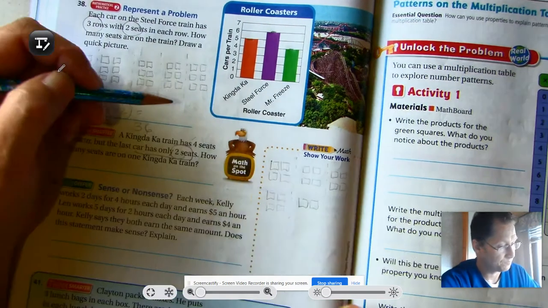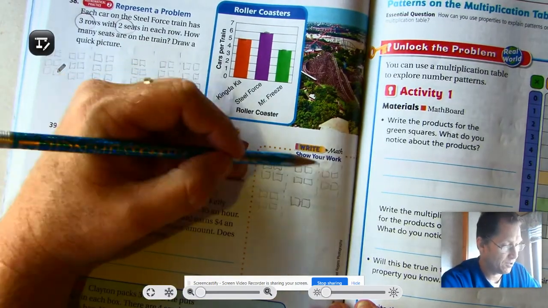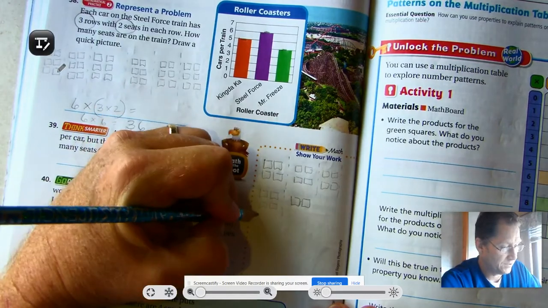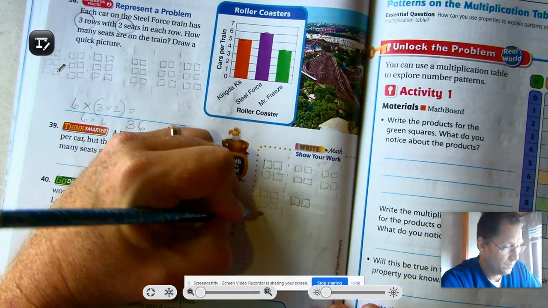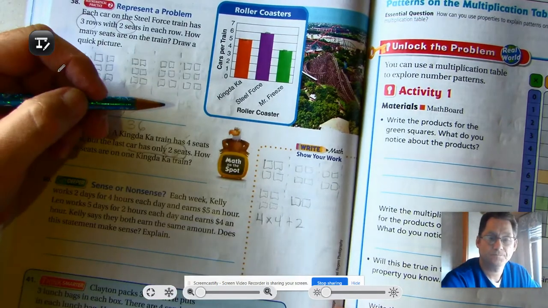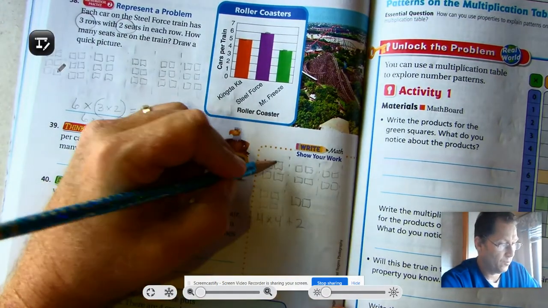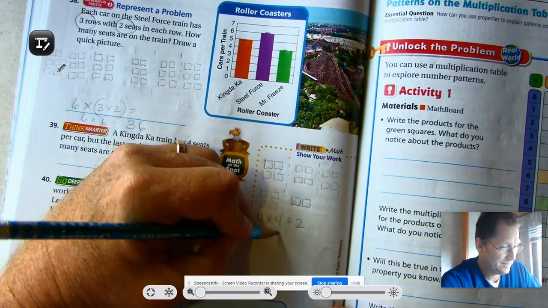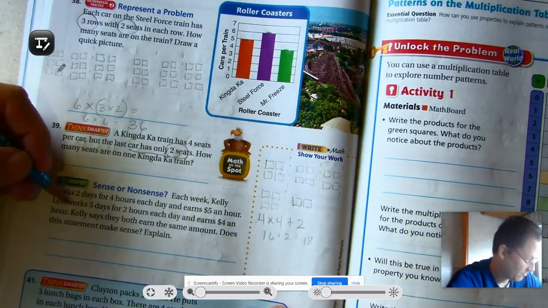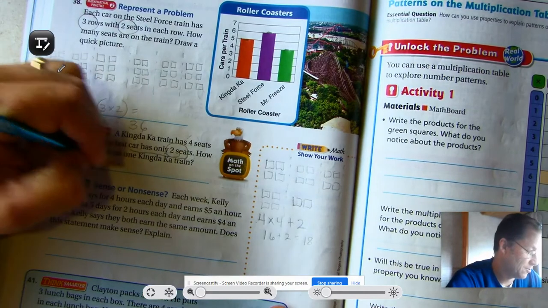Okay, so we have 4 seats in every car except for the last, which has 2. So what does our drawing show us? It shows us 4 times 4 plus 2. 4 times 4, 4, 8, 12, 16, plus the last 2 gives us 18 seats. Sorry, not cars.